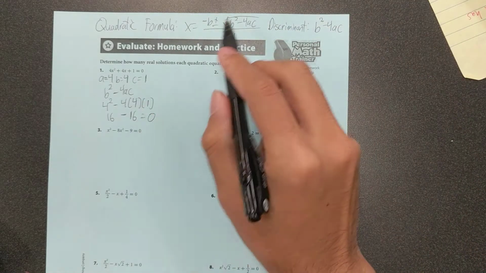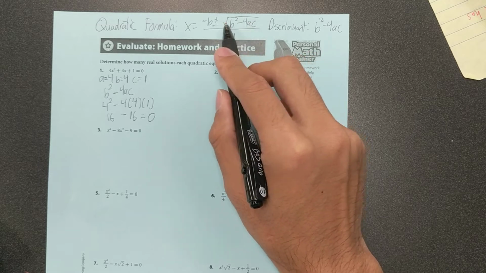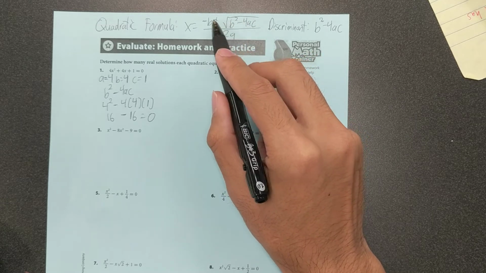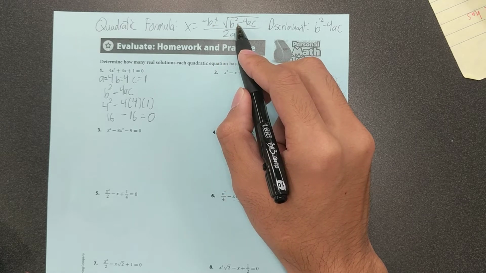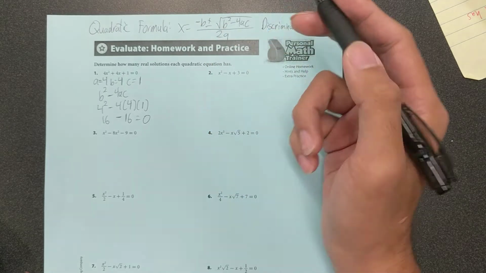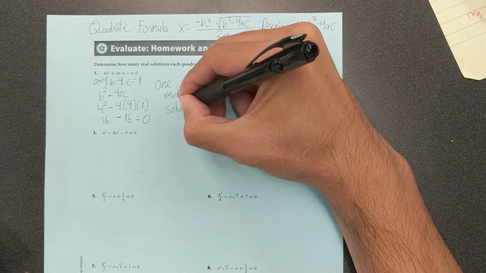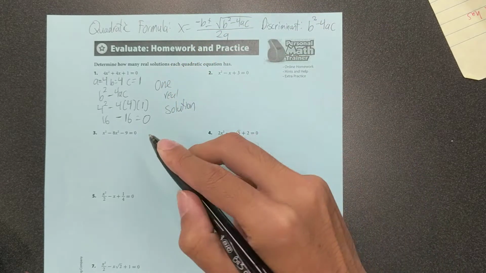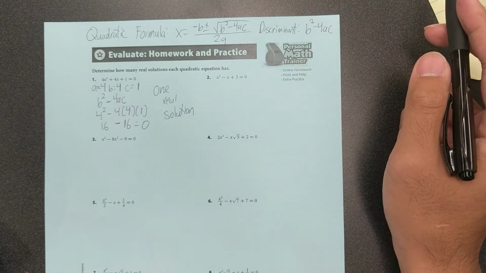Okay, so what does that mean? It means if we did the full quadratic formula, this whole radical would be 0. So then whether you add 0 or subtract 0, you get the same answer either way. So there is only going to be one real solution. Right? Whenever the discriminant is 0, that means there is one real solution, because you add and subtract 0, it's the same thing.